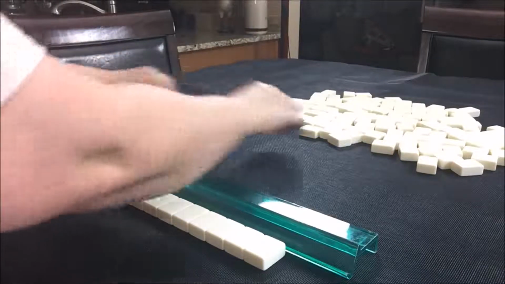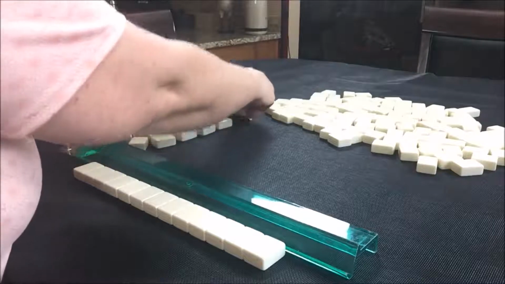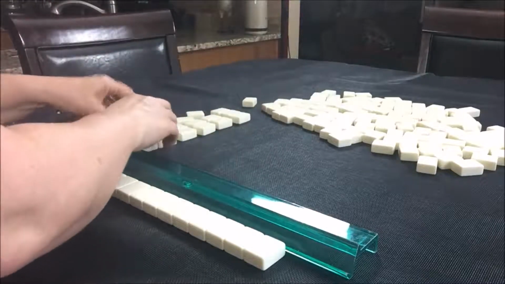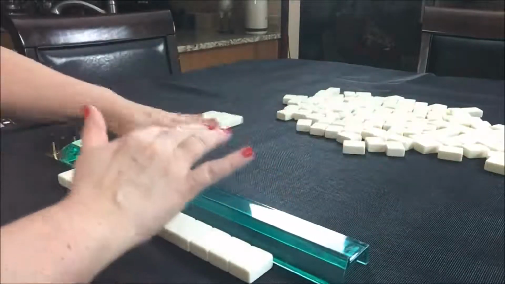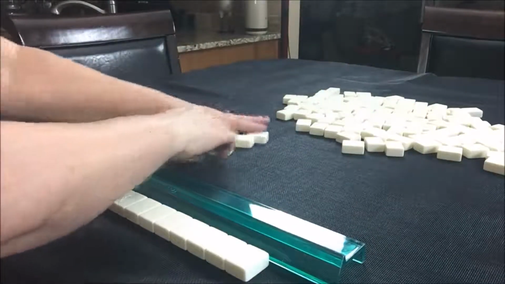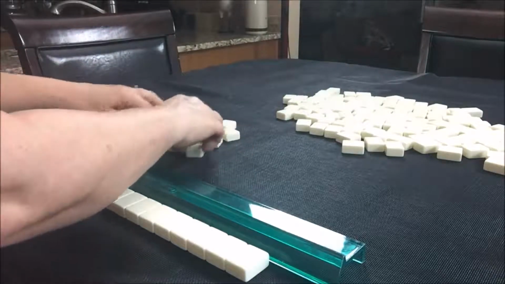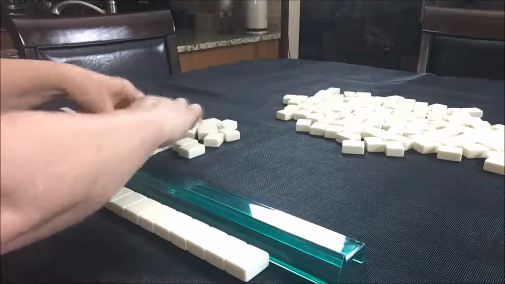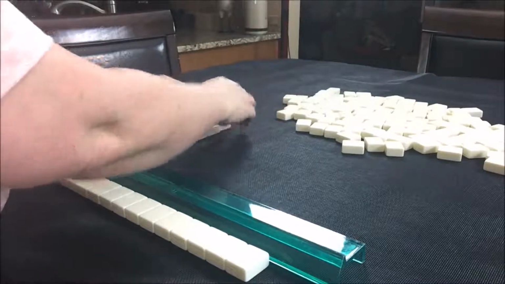So I'm just going to quickly look for jokers and replace them. Okay. And maybe even I'll mix them up a little bit to help with my memory. That way, if I saw any tiles, I won't know where they are, just to keep the variables a surprise.